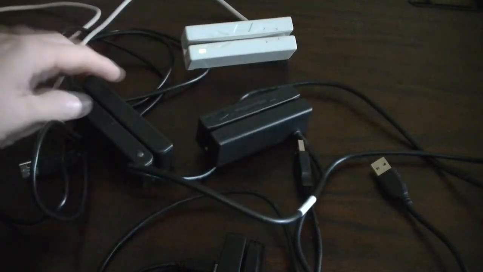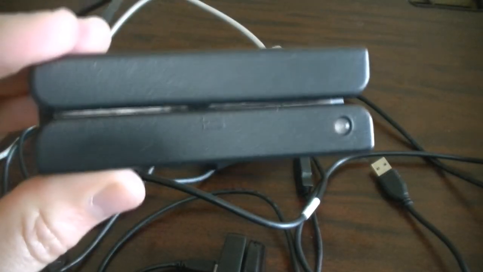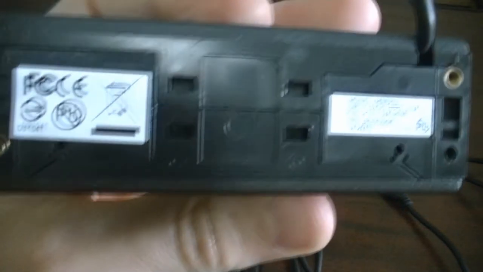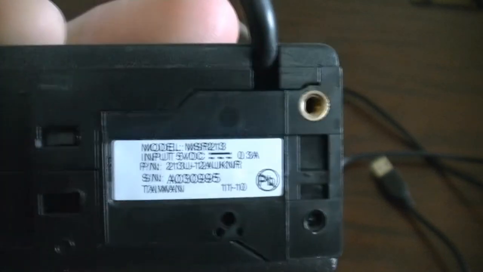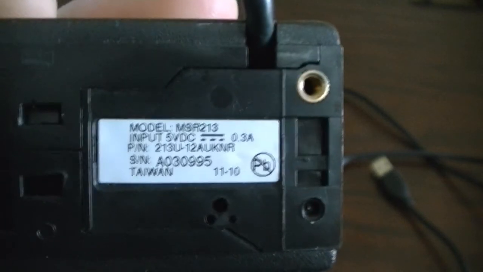We also have another product that you may not have heard of, and it doesn't really have any line or text on it. And this is a UIC card swipe device. You'll look on the bottom, it doesn't really have their name directly on there, but once we start looking at this MSR213, if you use a Google search for it, you can actually find that record.